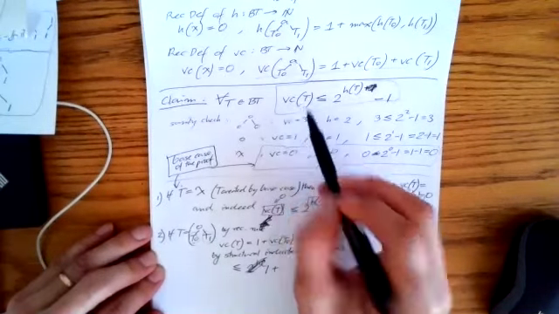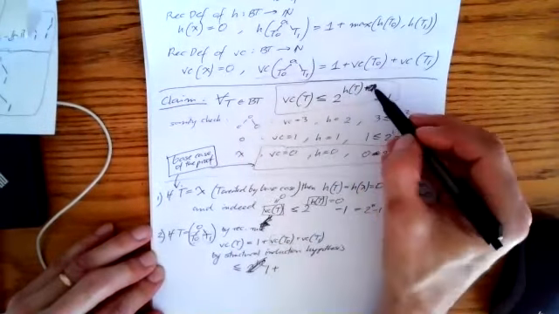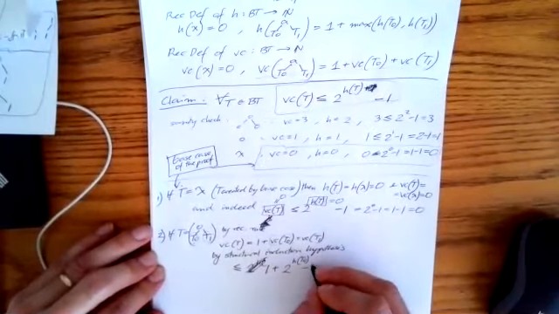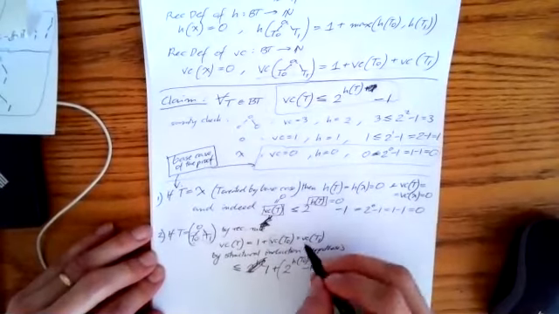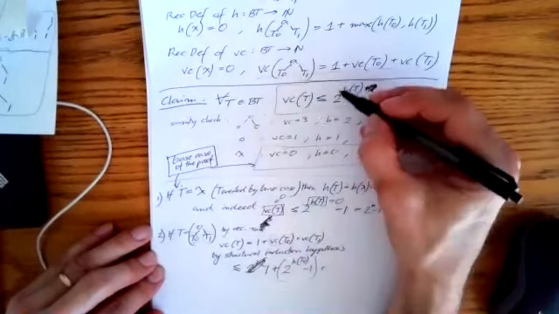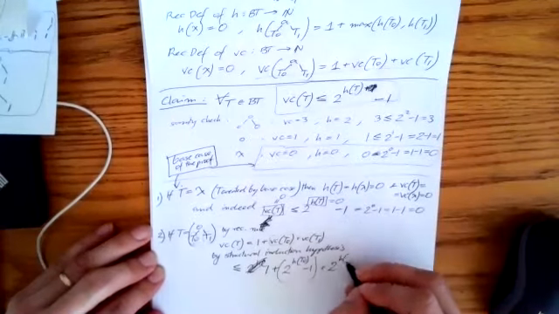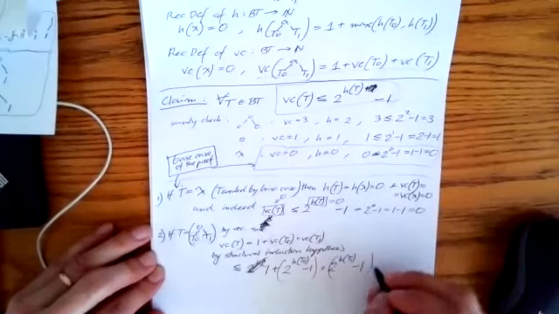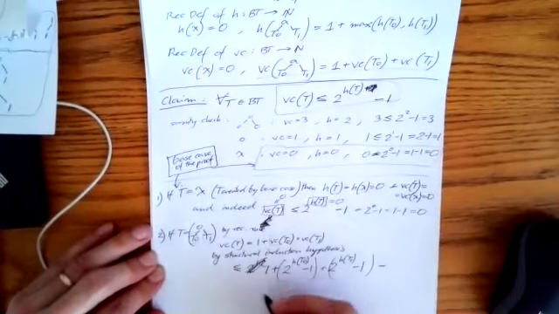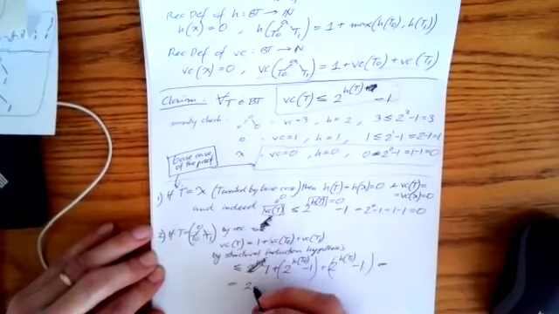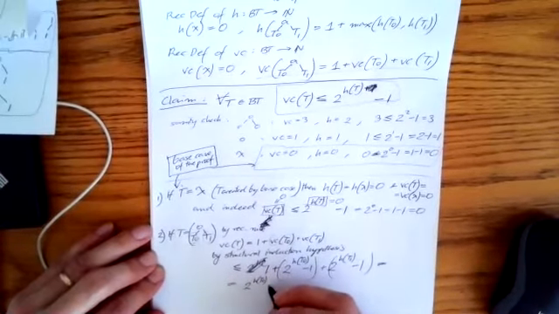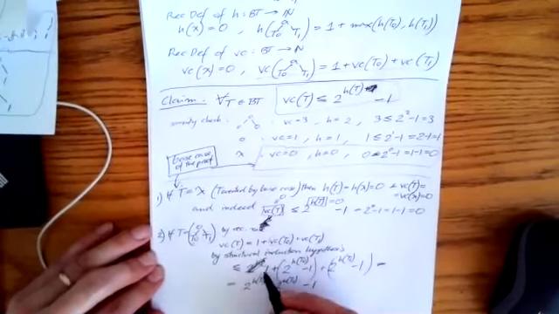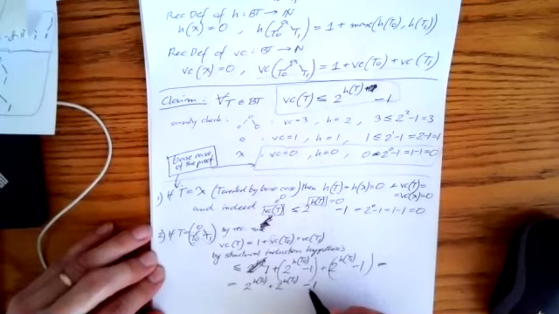What does it mean that it holds for T0? Well, it means that VC of T0 can be upper bounded by 2 to the height of T0 minus 1. And this also means that the VC of T1 can be upper bounded by 2 to the height of T1 minus 1. So, of course, this is the same as 2 to the height of T0 plus 2 to the height of T1 minus 1, right? Because I have plus 1, minus 1, minus 1, so it's minus 1.